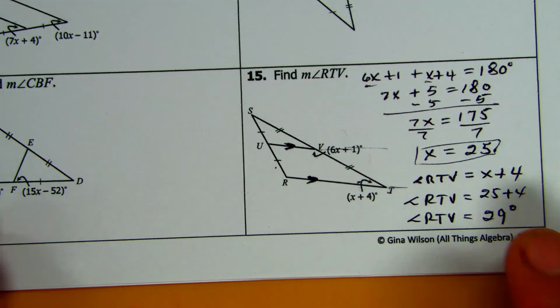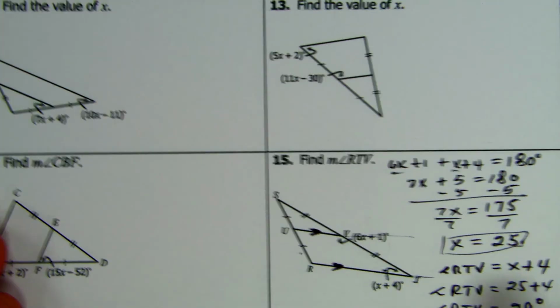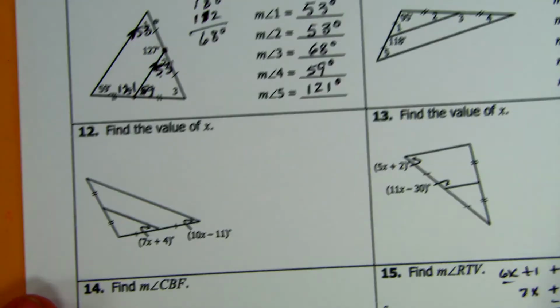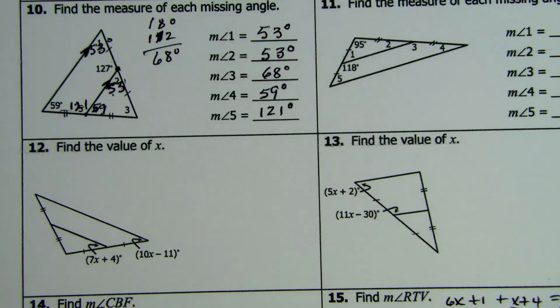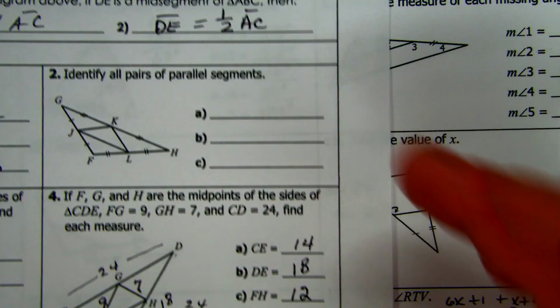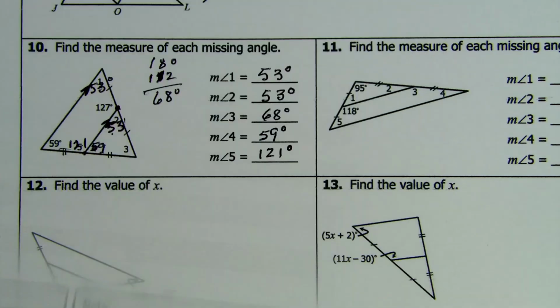Okay, that's a sampling of these problems. That's how we work them. Now get together with a partner and work the rest of the sheet, starting back at the front, and just systematically work through it. So that's our lesson for today.